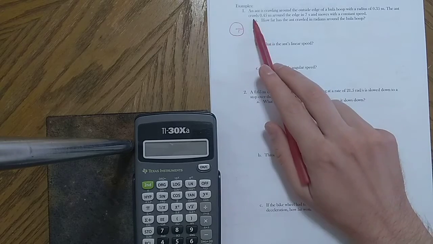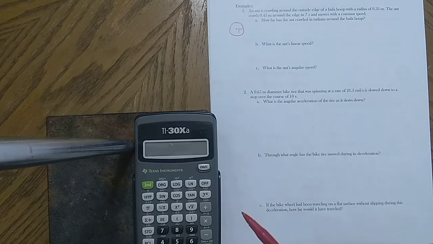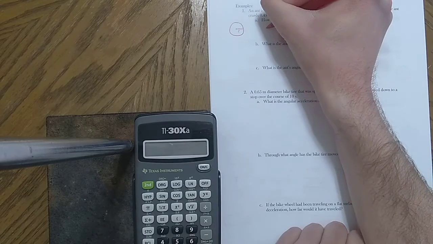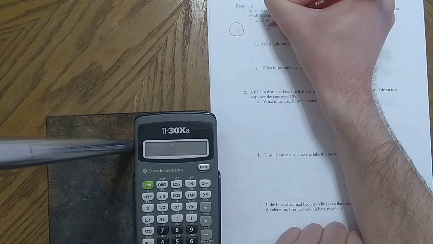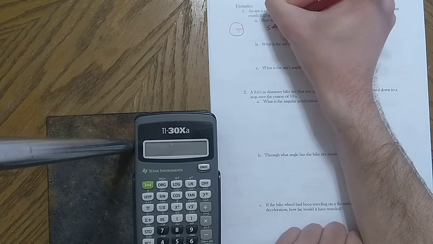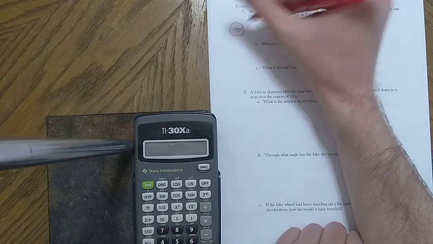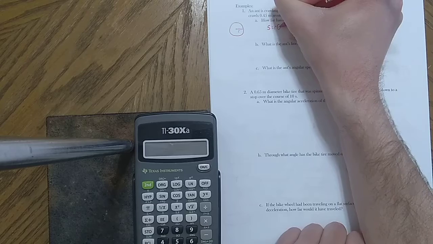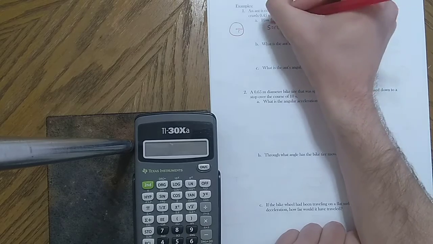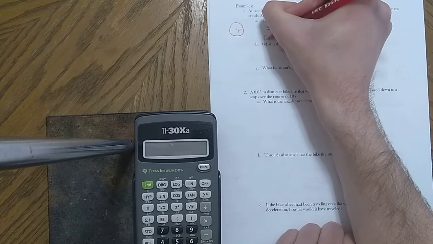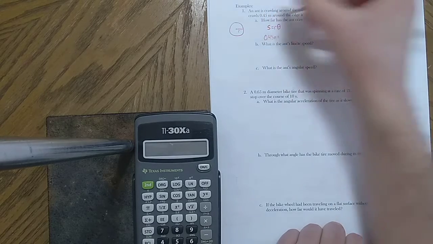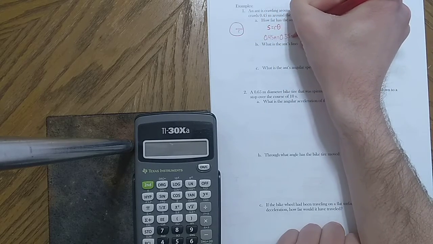Well, we know how far he crawled in meters, and we know the radius of the hula hoop. We can use the conversion between linear displacement, or distance, in this case distance, and angular displacement, or the angle he travels through in radians. That equation is a callback to geometry: s, meaning linear distance, equals r times theta. The distance he crawls is 0.45 meters. The radius of the hula hoop is 0.35 meters.